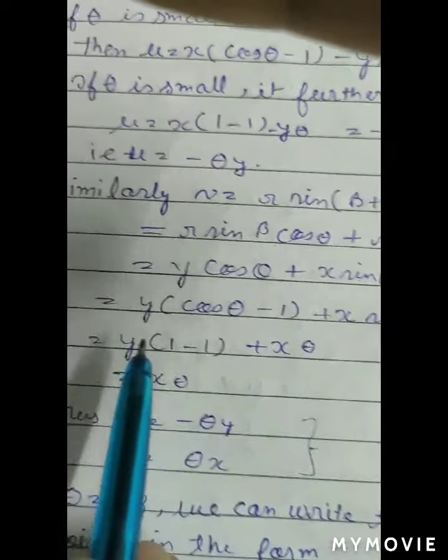Again theta is small, so cos theta minus 1 is equal to 0, so we have u is equal to minus theta y, and v is equal to theta x.